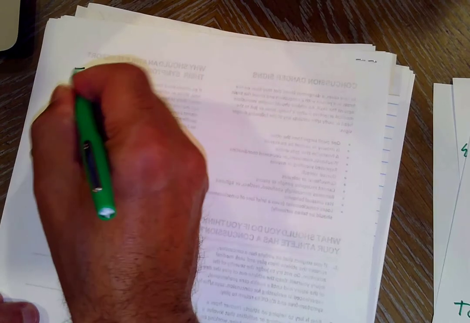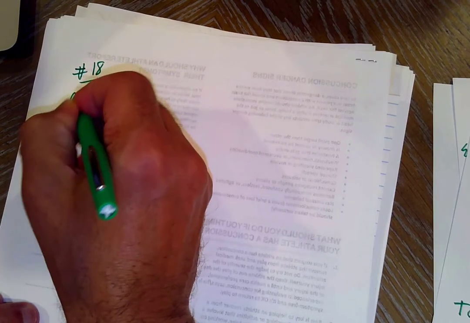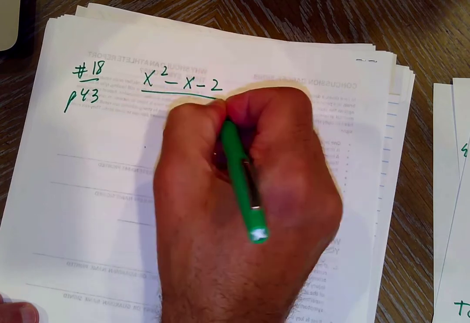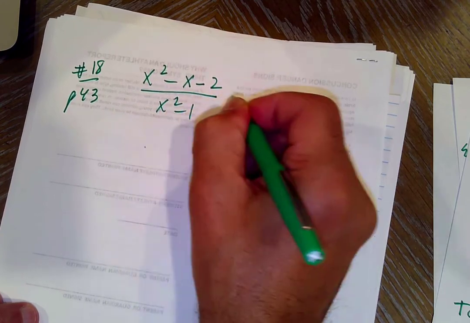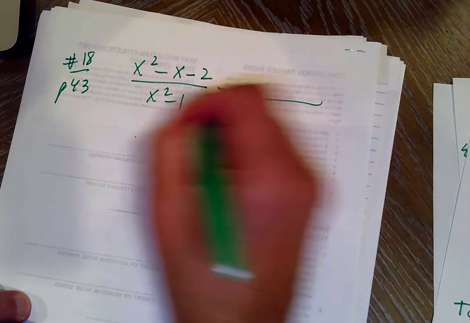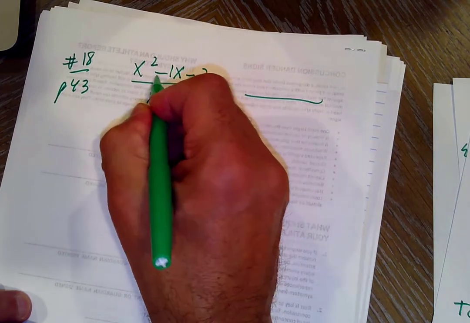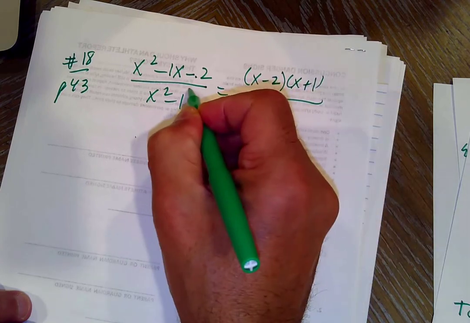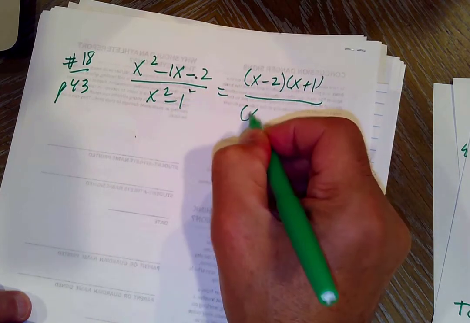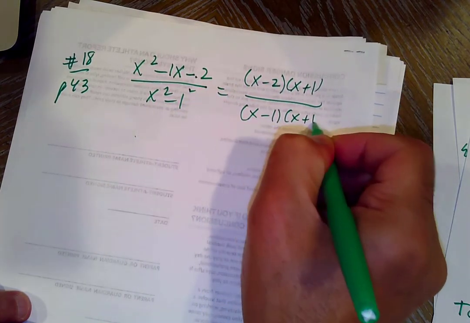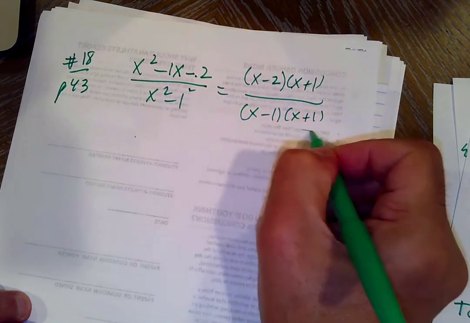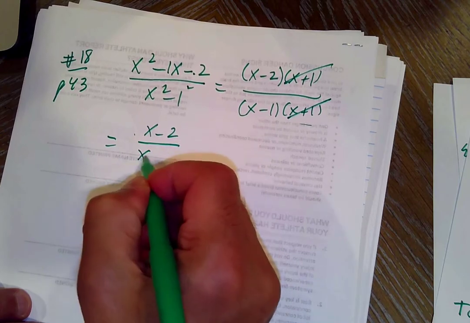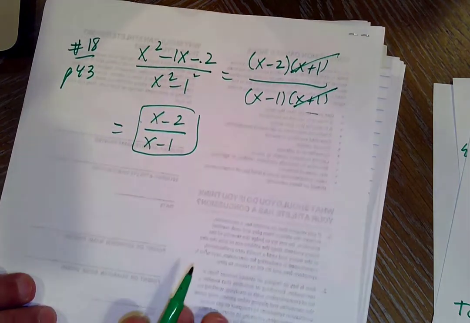Number 18 from page 43. How do we simplify x squared minus x minus 2 over x squared minus 1? Well, this is a trinomial, product -2, sum -1, so it's -2 and 1. This is the difference of two squares, so it's x minus 1, x plus 1. We factored the top, we factored the bottom, we cross out common factors. Whatever is left is going to be my final answer.